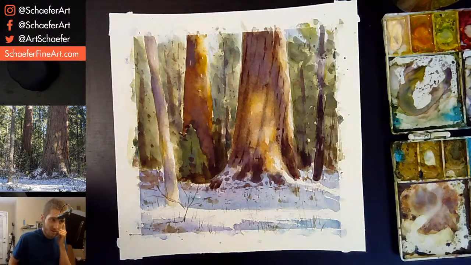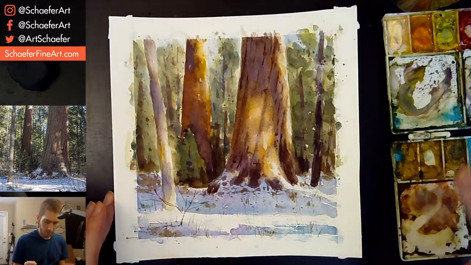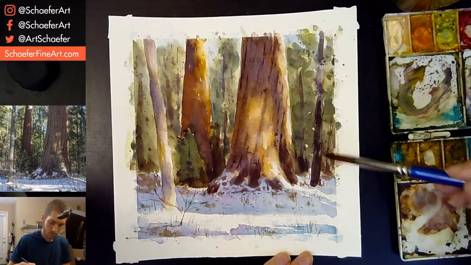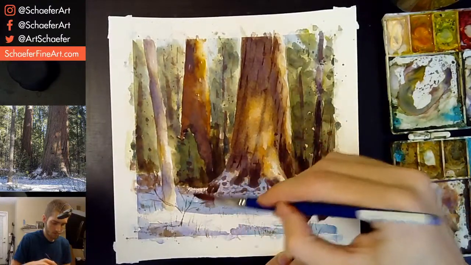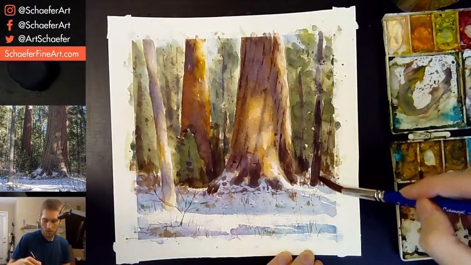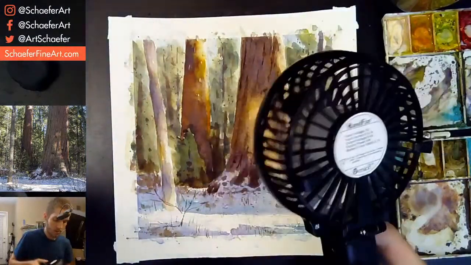Use Graham watercolors. I feel like there's too much light there, but I'm gonna dry real quick and then slightly modify it, I think.